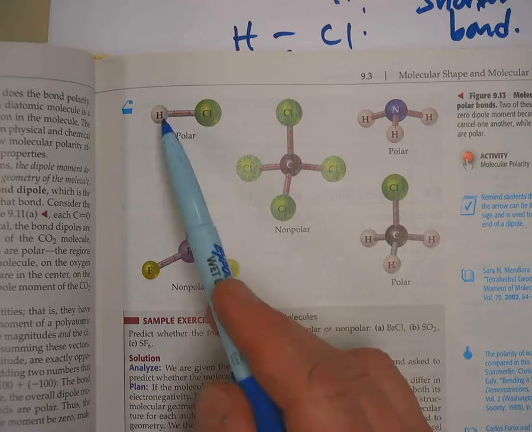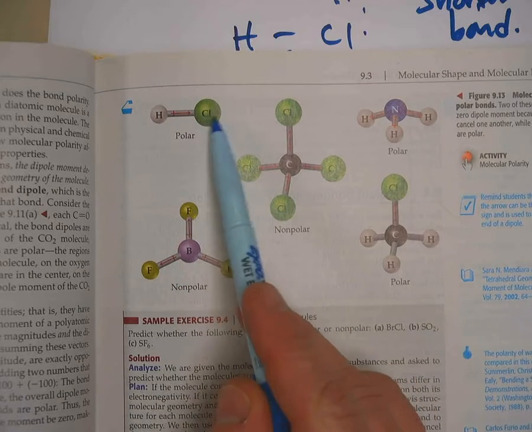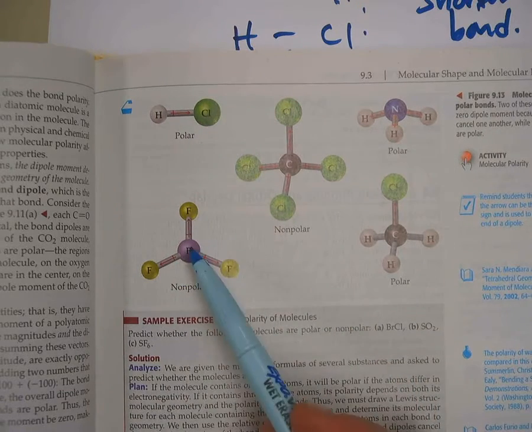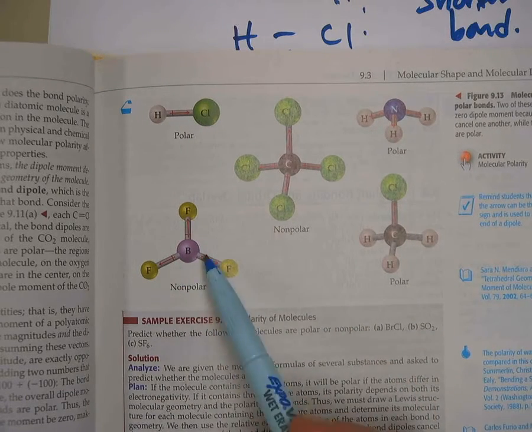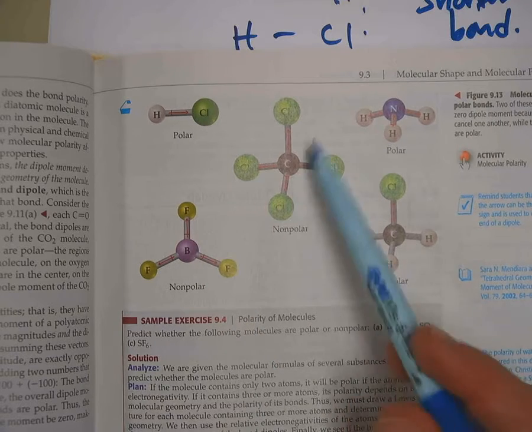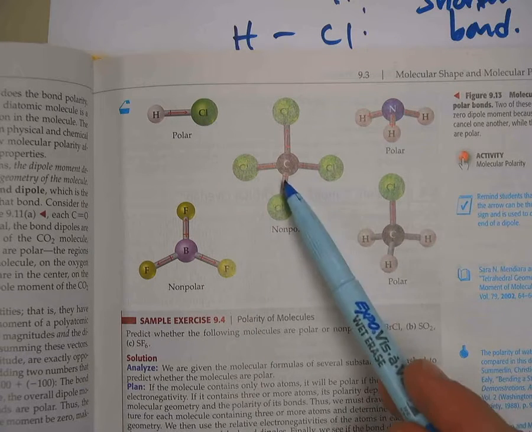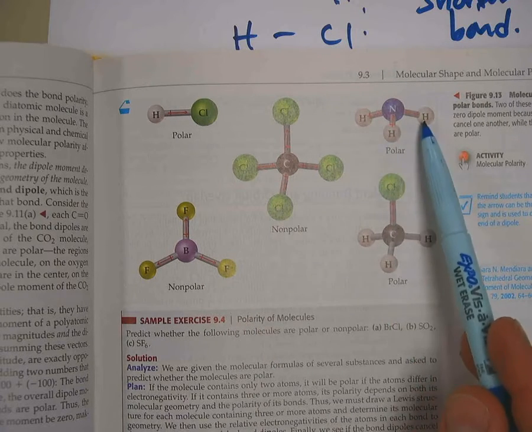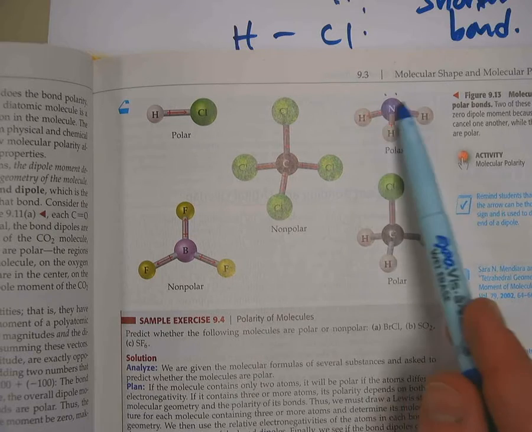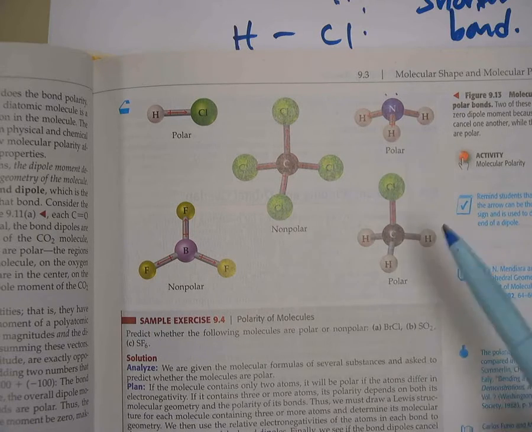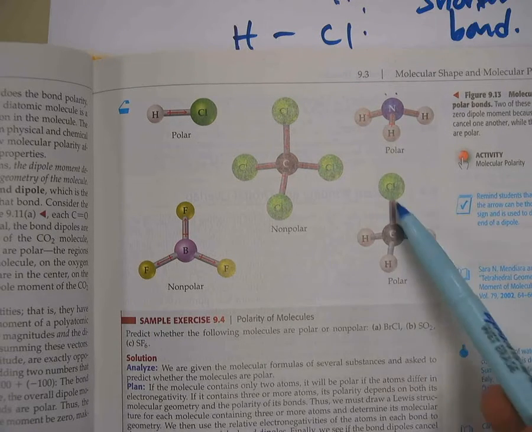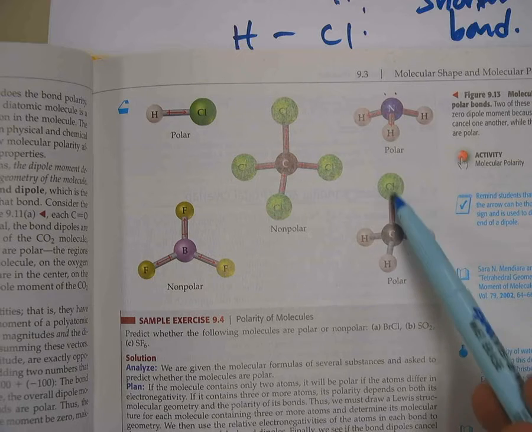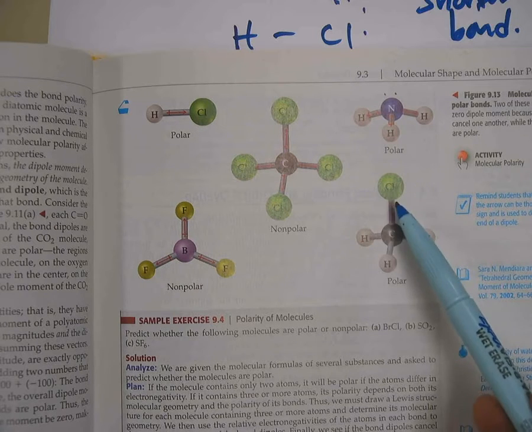Linear, but asymmetrical, because it's carbon and hydrogen. So it's polar. BF3, nonpolar, because it's totally symmetrical. CCl4, totally symmetrical, nonpolar. NH3, polar, because you've got this unshared pair of electrons here on the top. This guy, CH3Cl, polar, because there's going to be a pull for electrons up here to the chlorine.